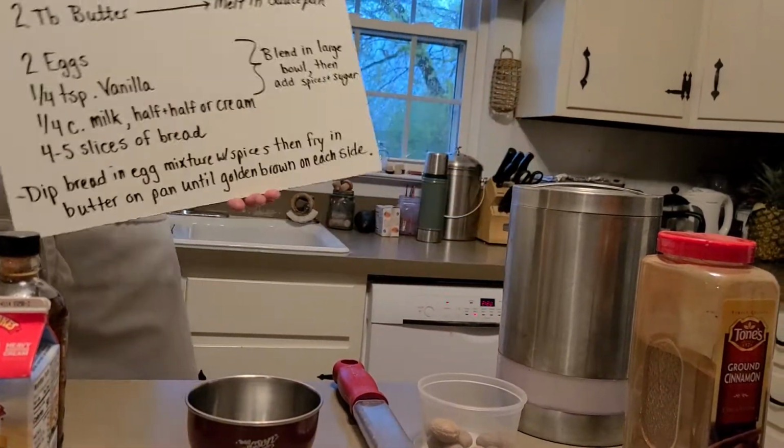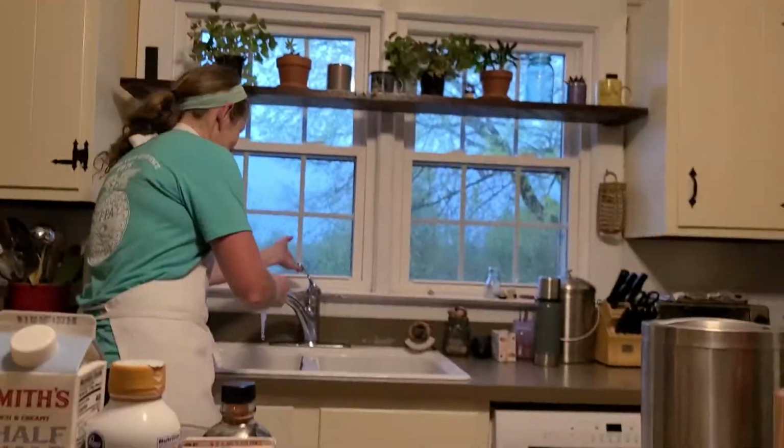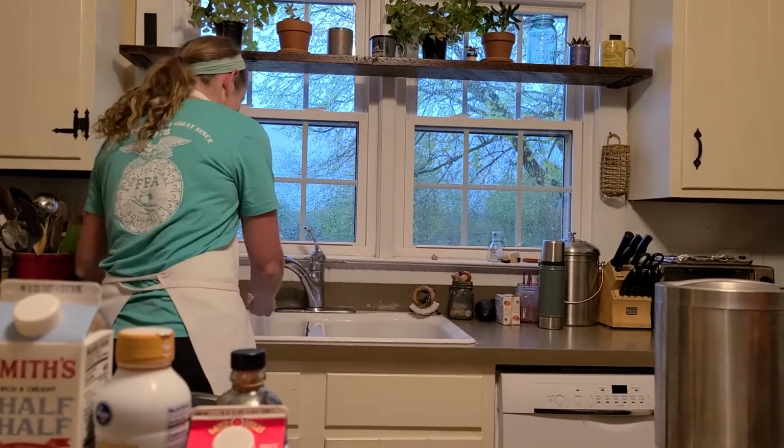Now, we'll go through this step by step, but before you do any cooking in the kitchen, you want to make sure you wash your hands, tie your hair back, and put on an apron. So I'm going to wash my hands real fast.